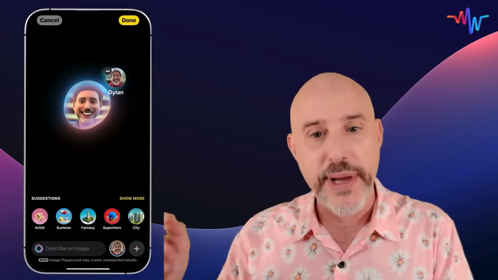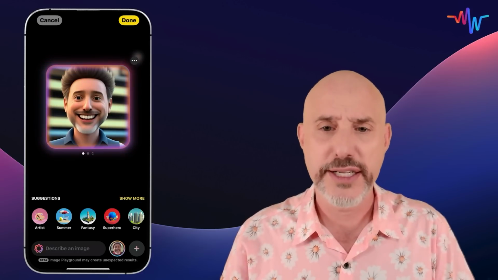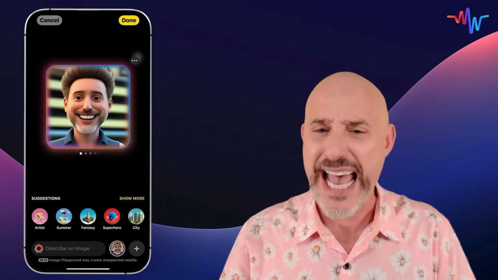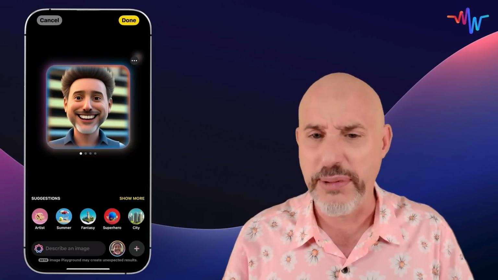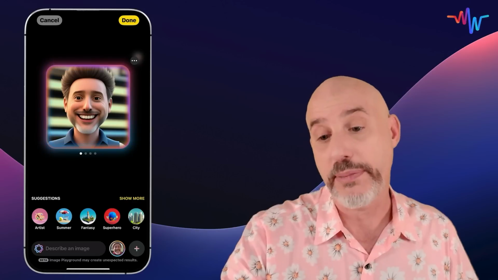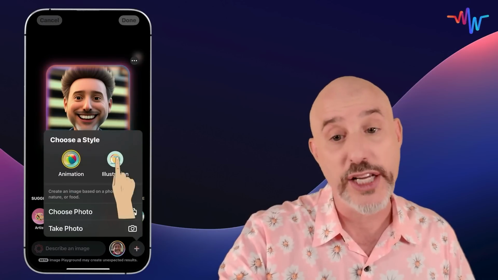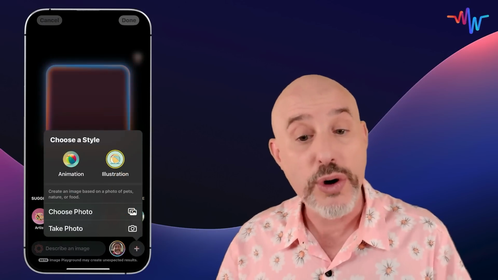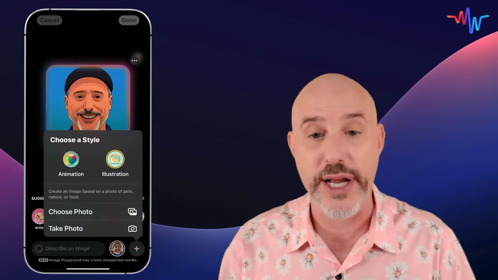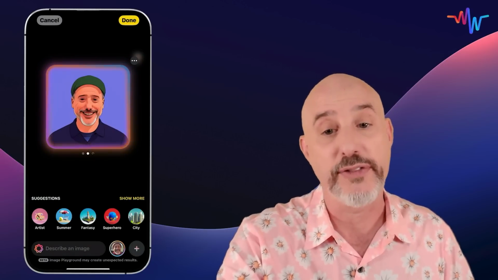As soon as we do that, it's going to take that picture and use it as a basis to create a Dylan image. Now, it mistook my hat for hair, which is a little problematic, but don't forget you can click on the plus button in the lower right-hand corner to change from animation to illustration, or to change the photo, or even take a brand new photo. As soon as it's got these images, you can swipe to see different versions of them.